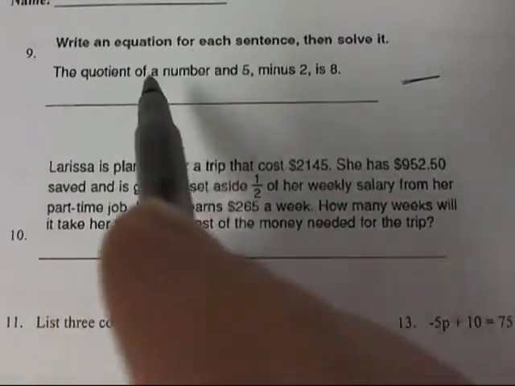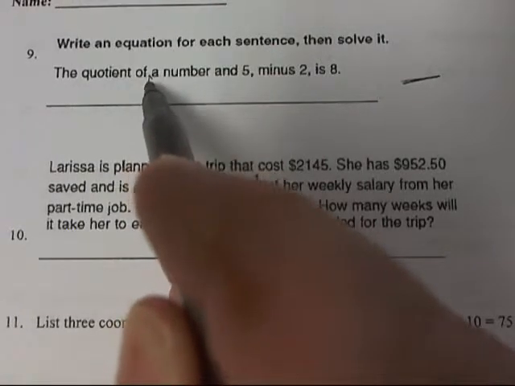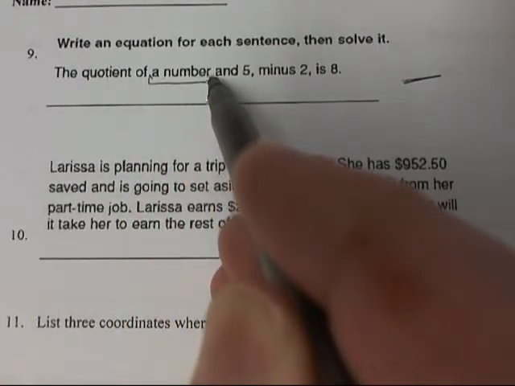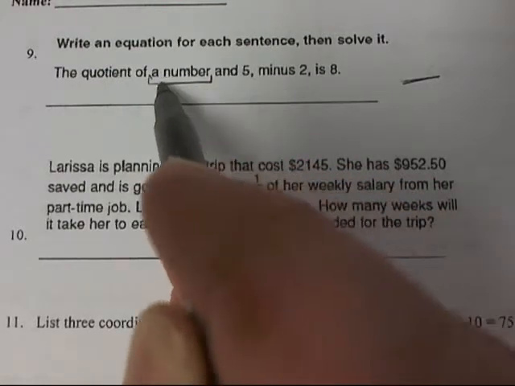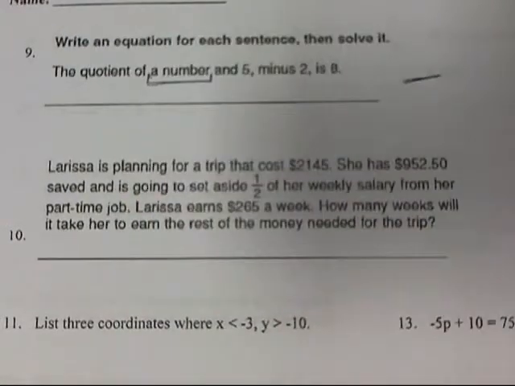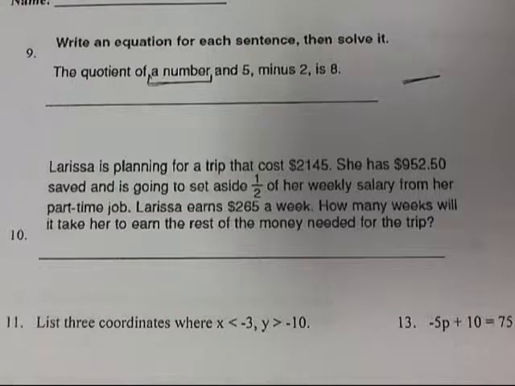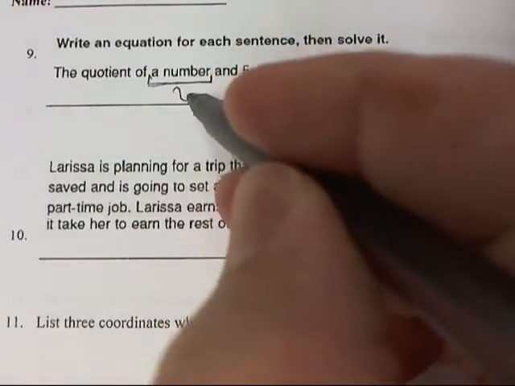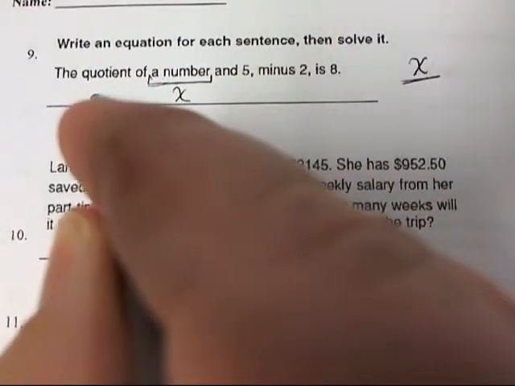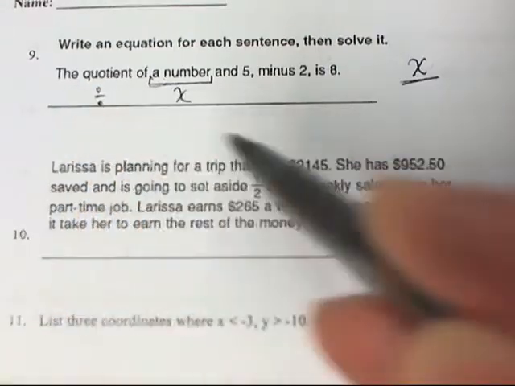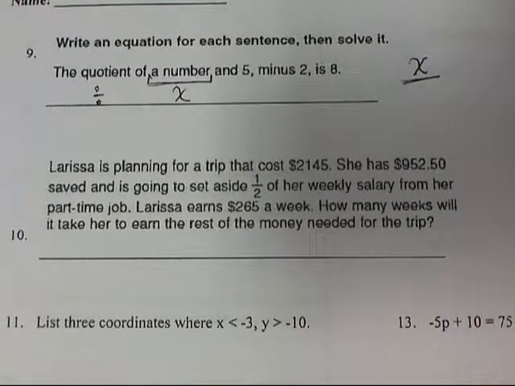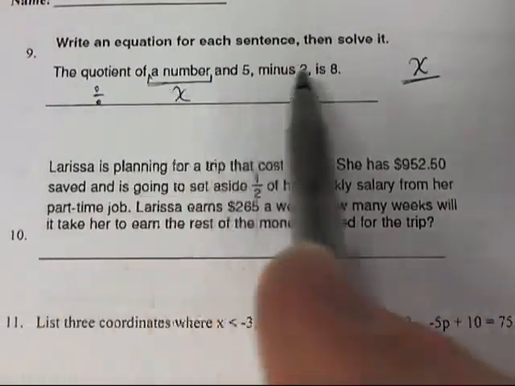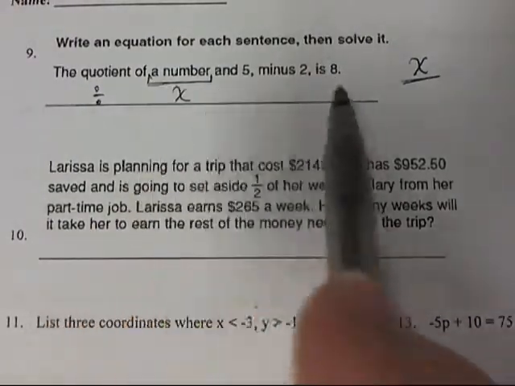Of a number. We don't know what that number is, so we can replace the term "a number" with any letter or variable, A through Z. I'll use X. So X represents a number, quotient is the division sign, and we write the fraction or the quotient just as we read it, in the order that we read it.